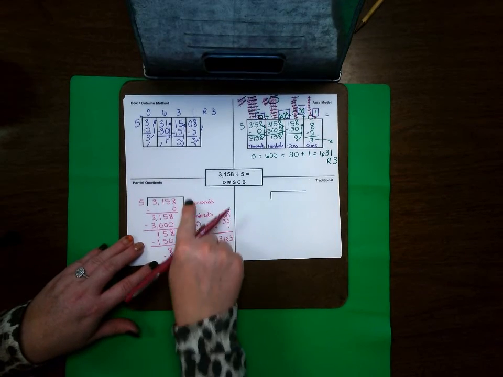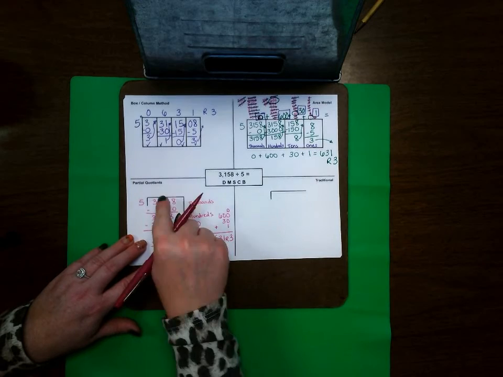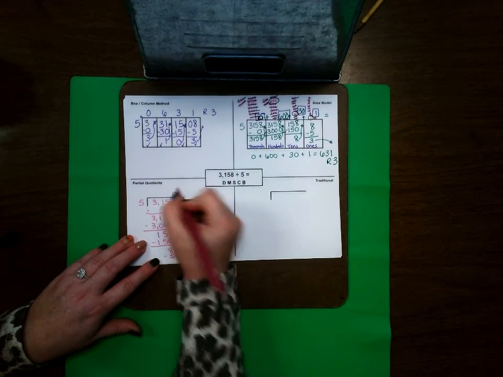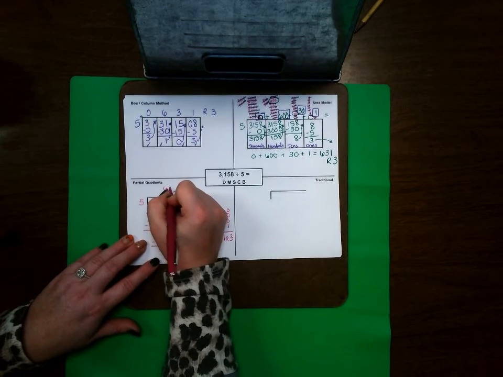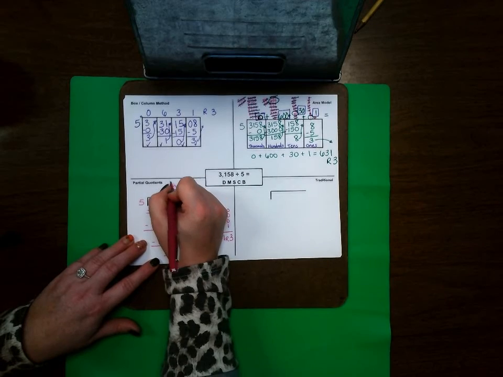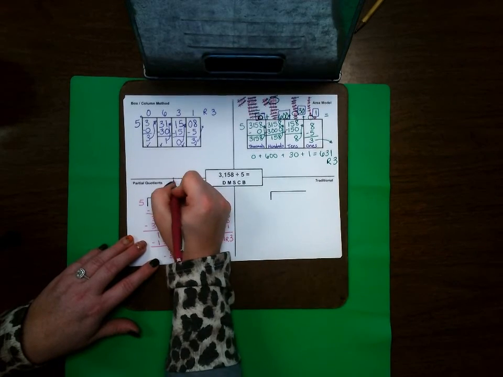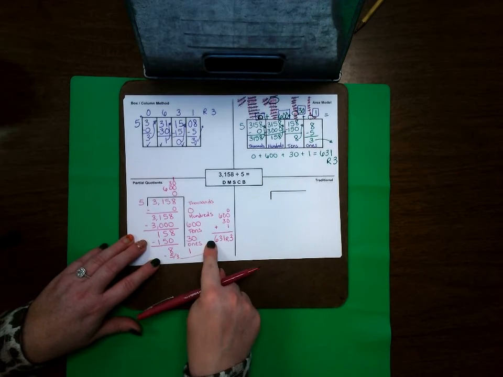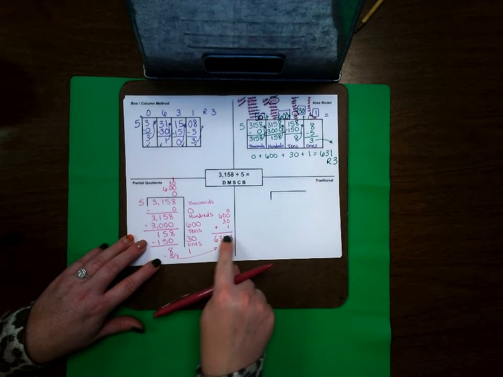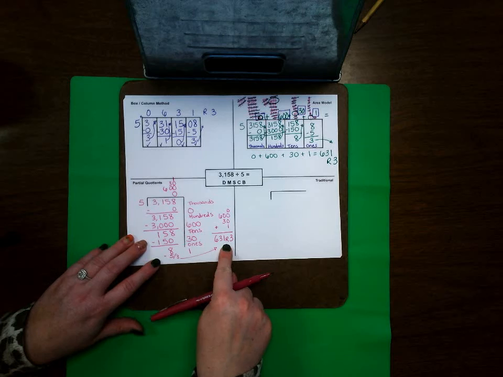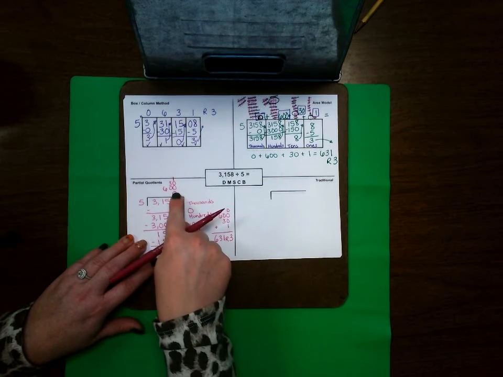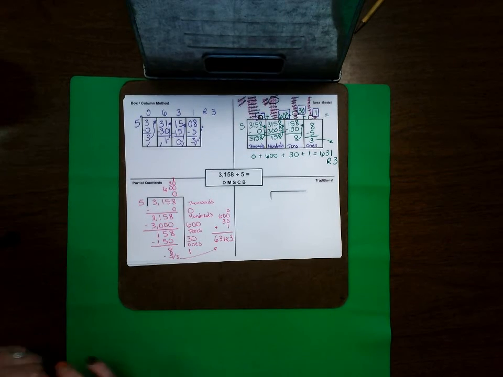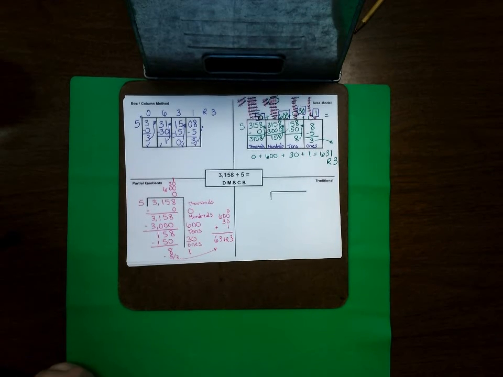Some teachers have you do this over here. Other teachers would have you do 0, 600, 30, and 1, and write it on the top. Both ways are correct. You're still going to add those numbers together and get your answer, but some like to do it over here and some like to do it up here. Either way, it's still correct. So that's the partial quotients method.